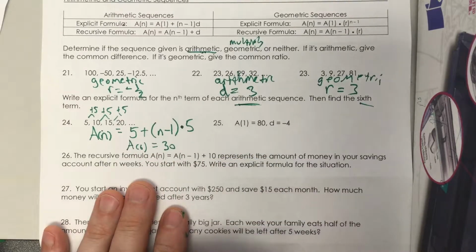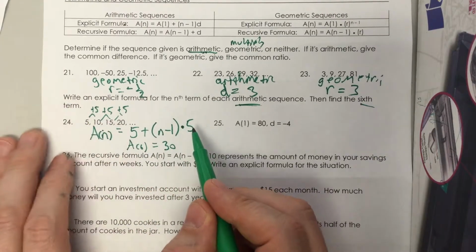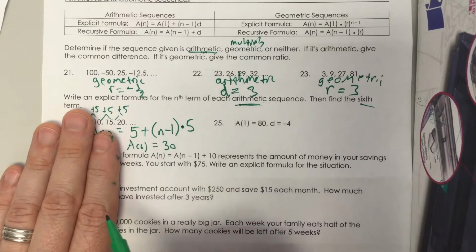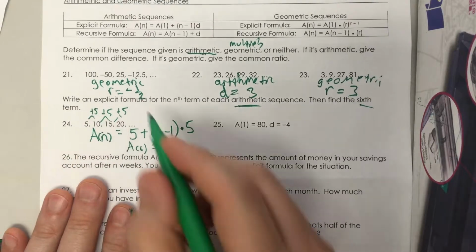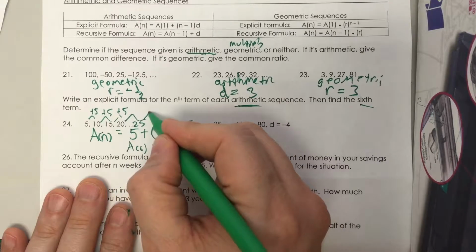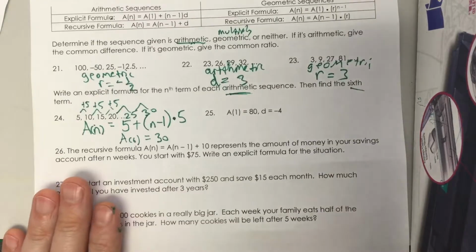So A of 6 is 30. And if you don't like doing it that way, you could type all this in the calculator. Just put a 6 right here because it's the 6th term. It'll give you the answer. Another way is you could just go plus 5, plus 5. That's probably the easiest way for that one.